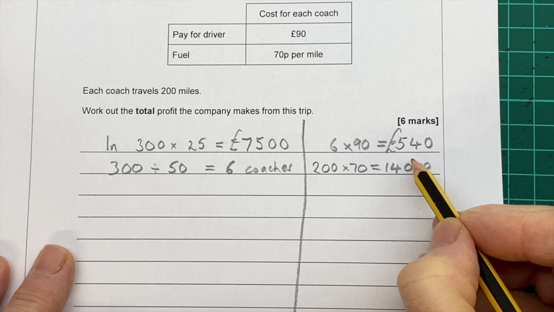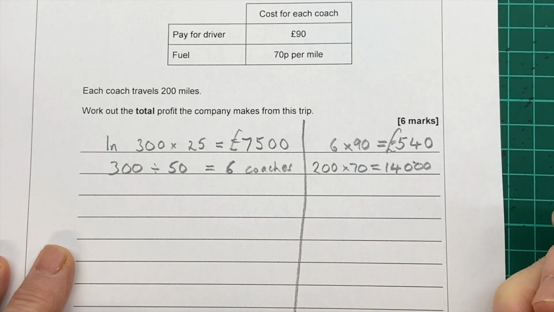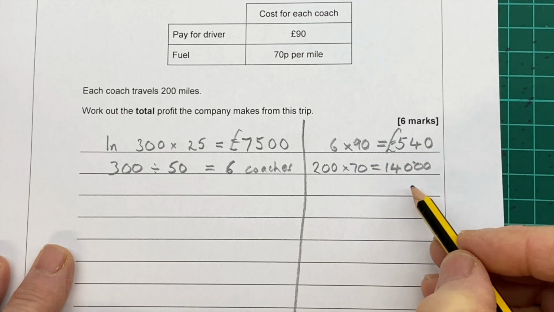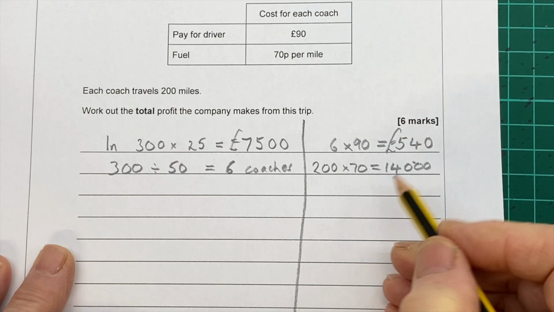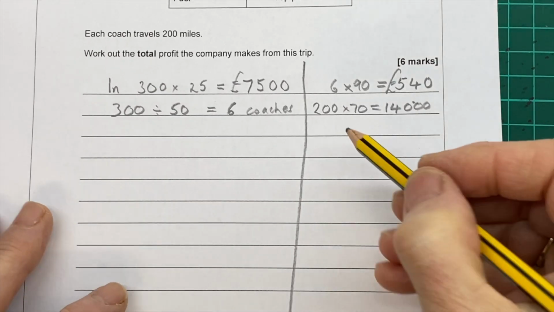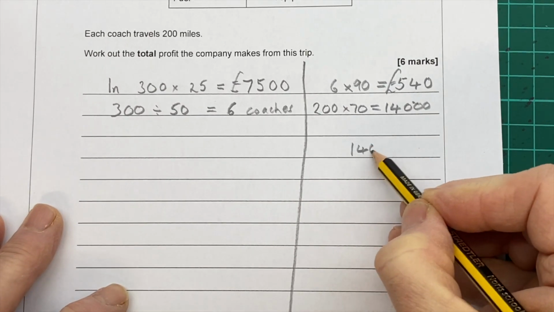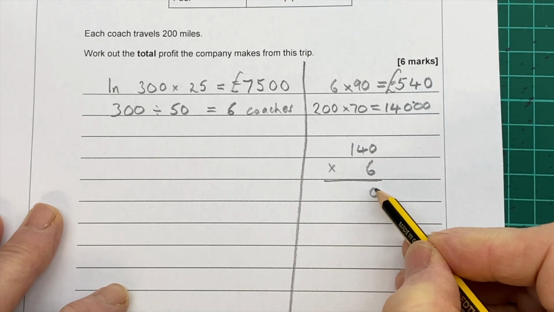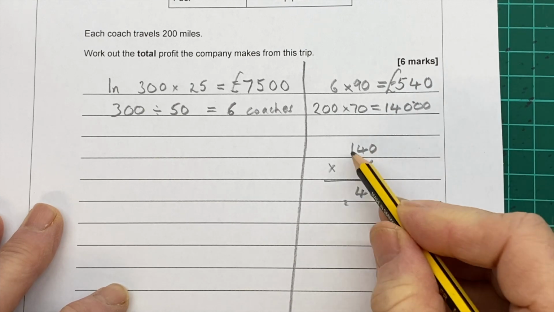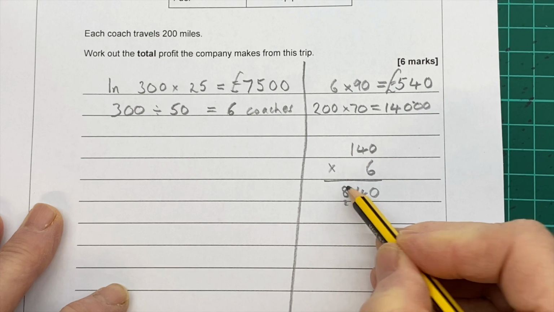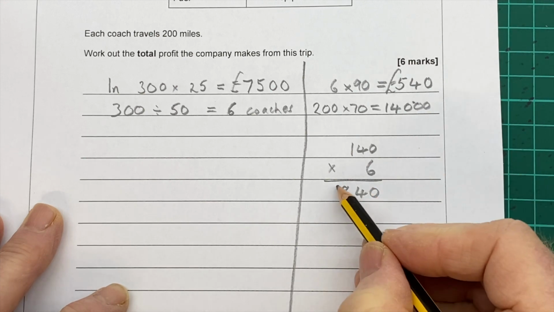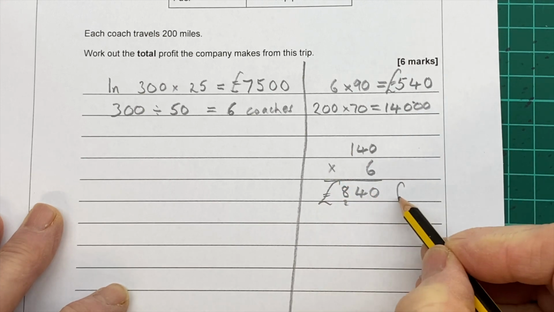Now, that's for each coach, £140 per coach for fuel. So we now need to do 140 times 6. 0 times 6 is 0, 4 6s are 24, 1 6 is 6, add 2 makes 8. So that's £840 for fuel.